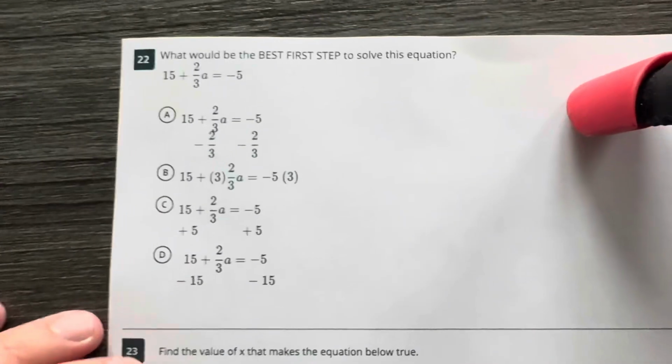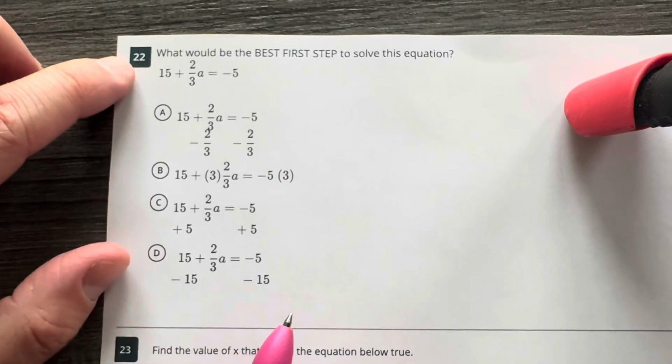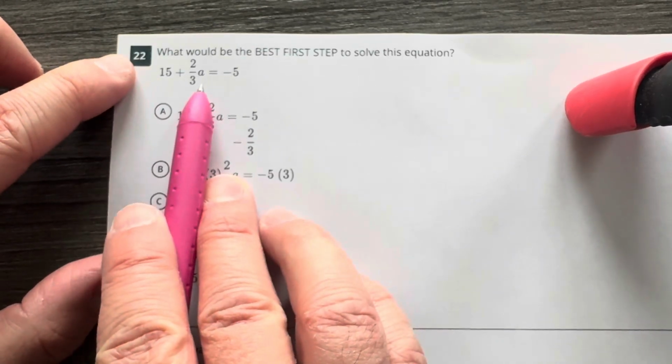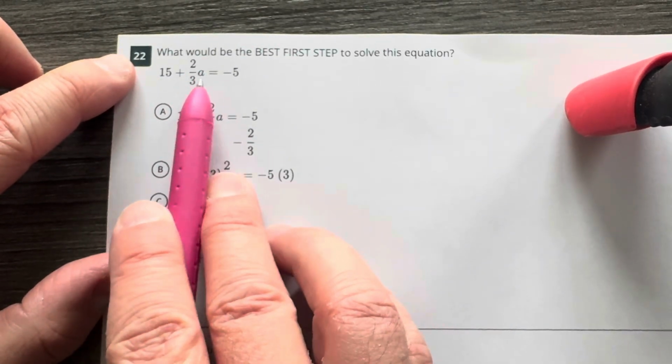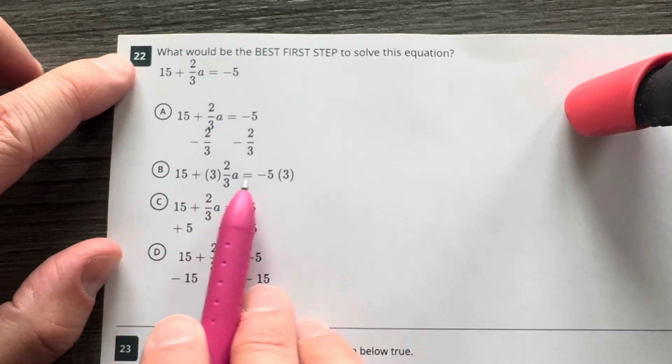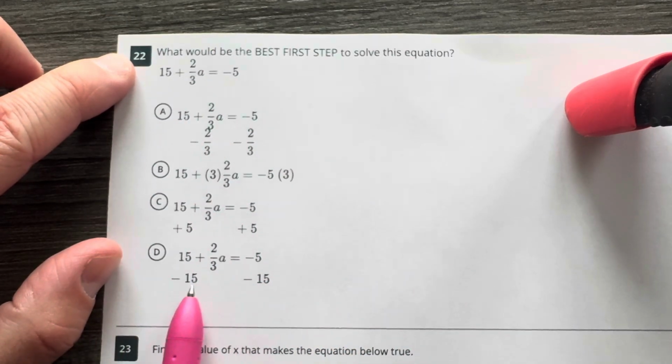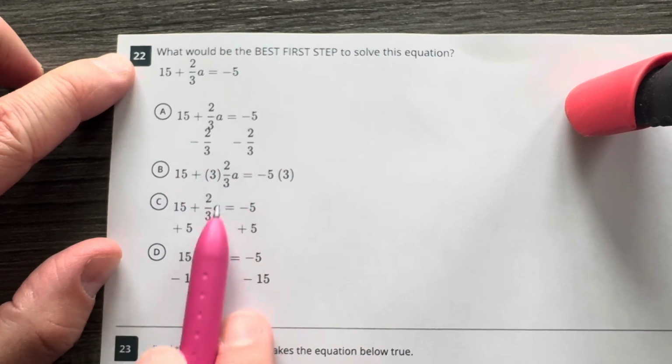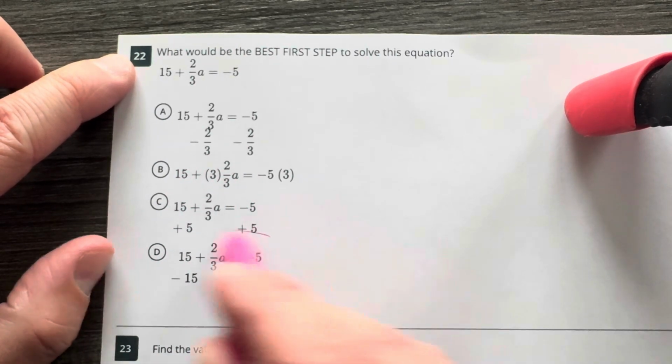Okay. All right, number 22. What is the best first step to solve? So let's take a look here. Remember, I don't want to do anything with the a first, but I've got to get rid of that 15. So we're going to subtract 15 on both sides. So what does that look like? We're subtracting 15, and it looks like it's here, minus 15 on both sides. So D is my answer.